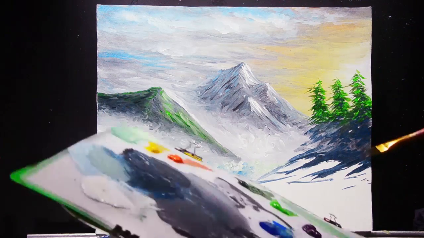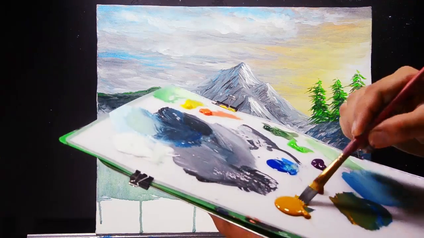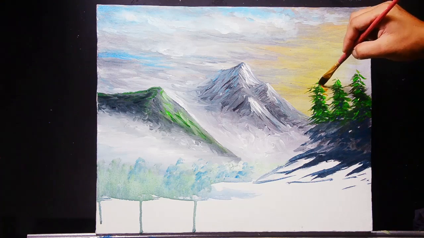Looking good. Then for the highlight of this fine tree, I'm gonna use the ruchina color, the upper portion.